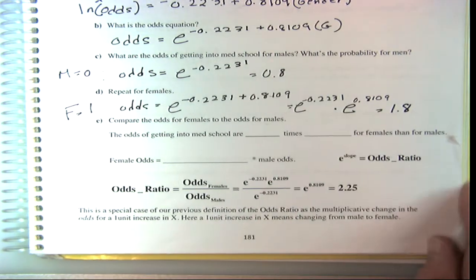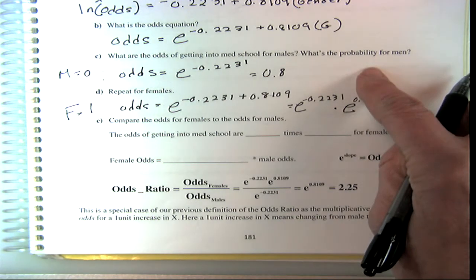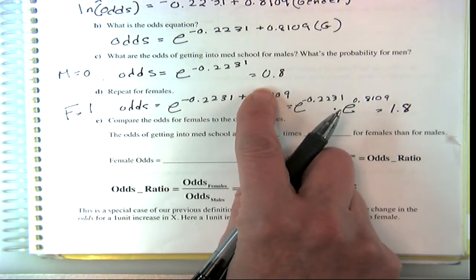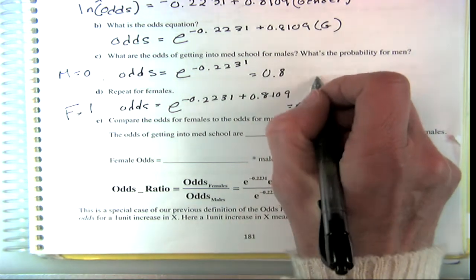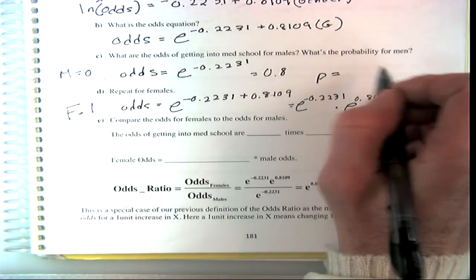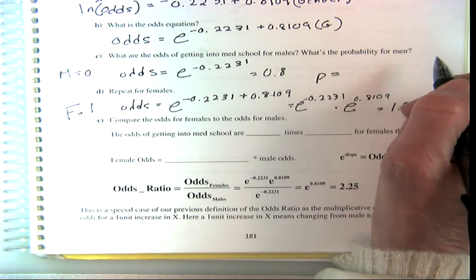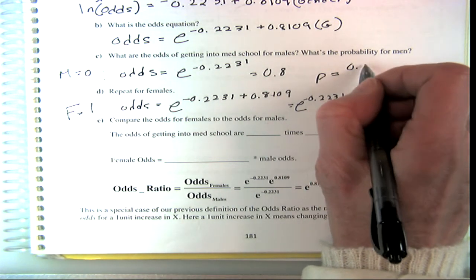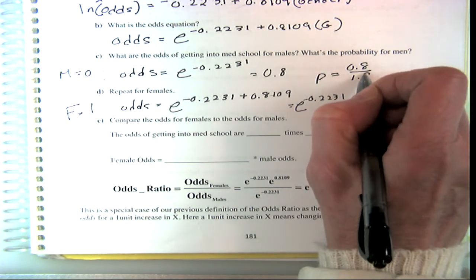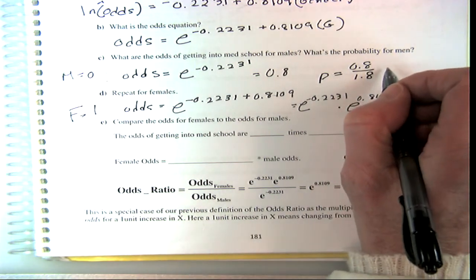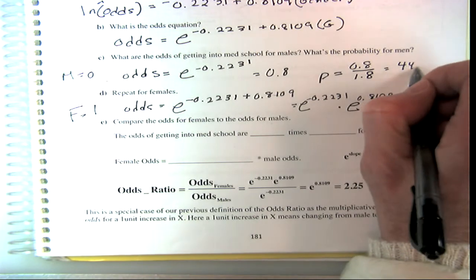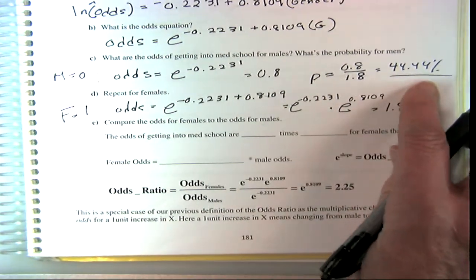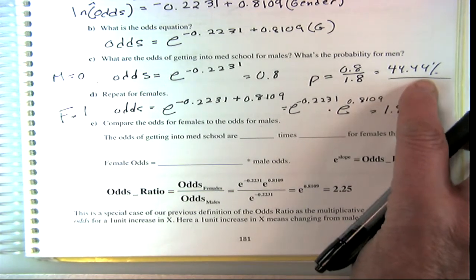All right, it also says what's the probability for males. So this is the odds. Do you remember, if we want to get the probability, what are we going to do? The probability is equal to the odds over 1 plus the odds. So it's going to be 0.8 over 1.8, and that's 44.44 repeating percent for males. So that's the probability of getting in for males.